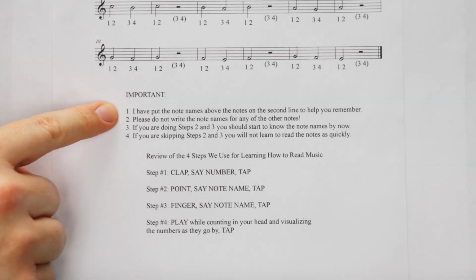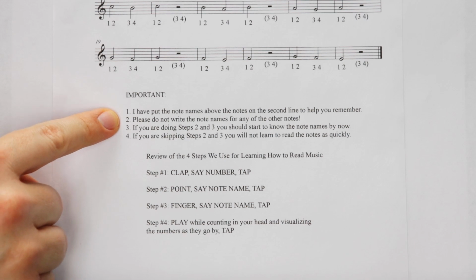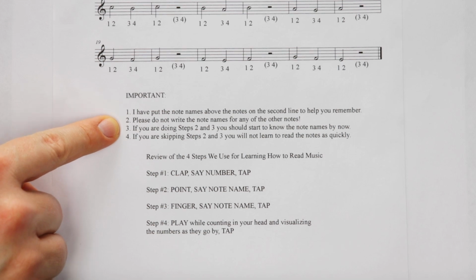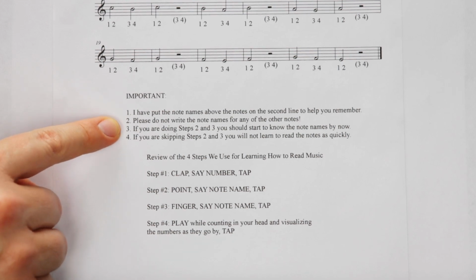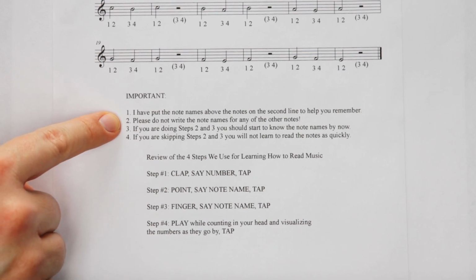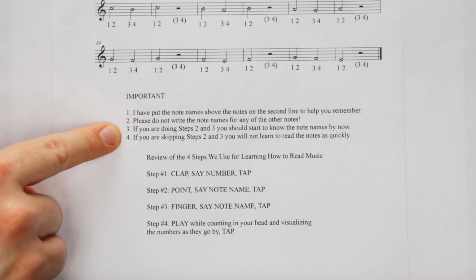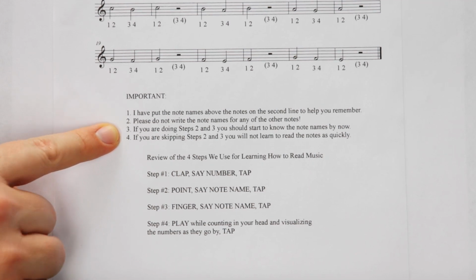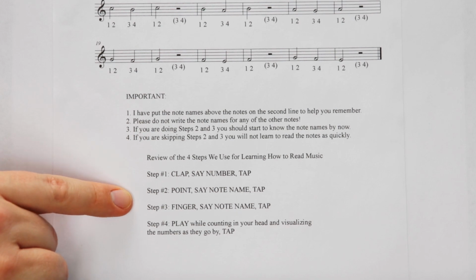And remember these important points right here. It says I have put the note names above the notes on the second line to help you remember. We talked about that already. And number 2, please do not write the note names for any of the other notes. And number 3, if you are doing steps 2 and 3, steps 2 and 3 right here.